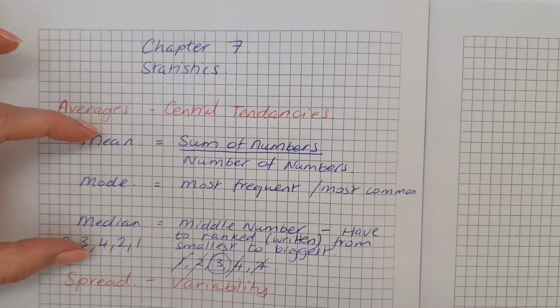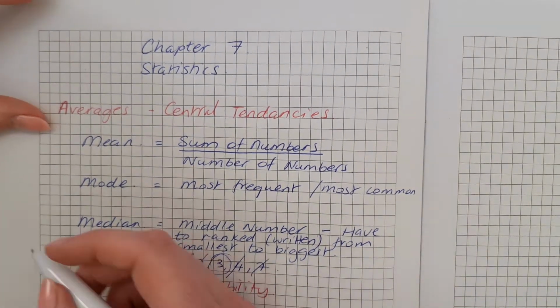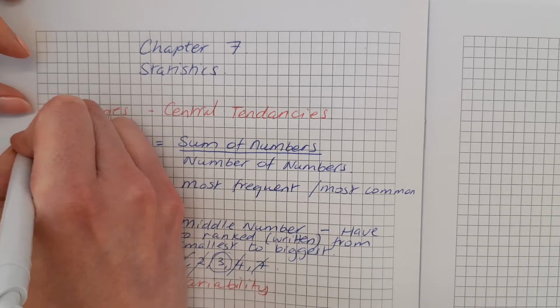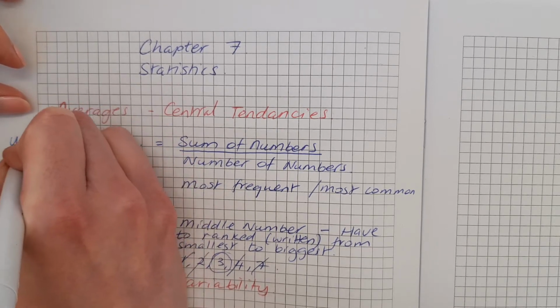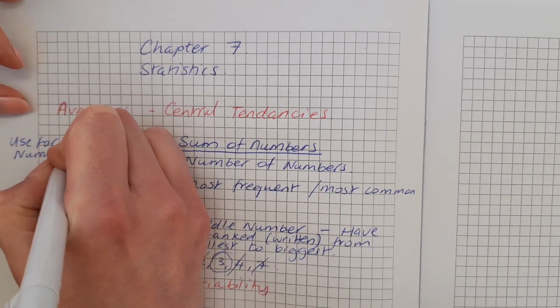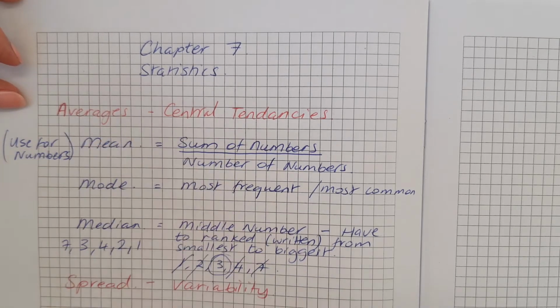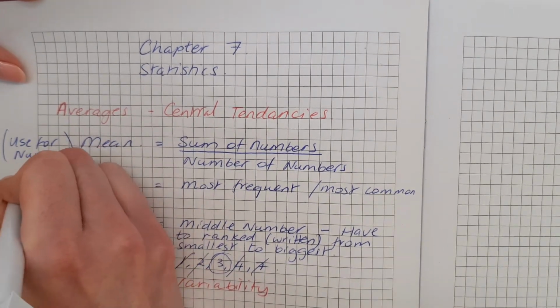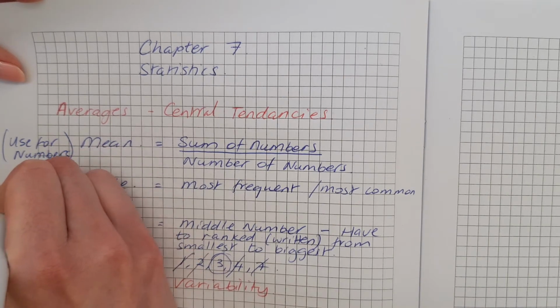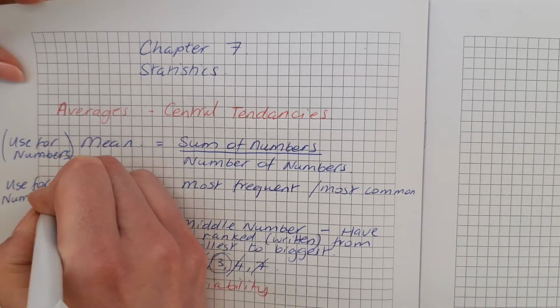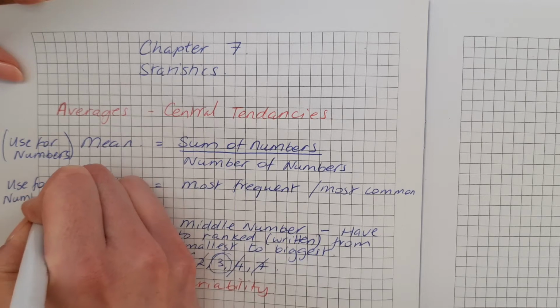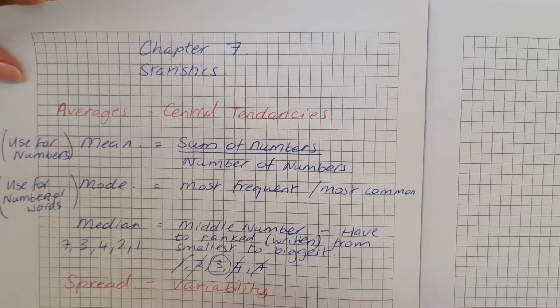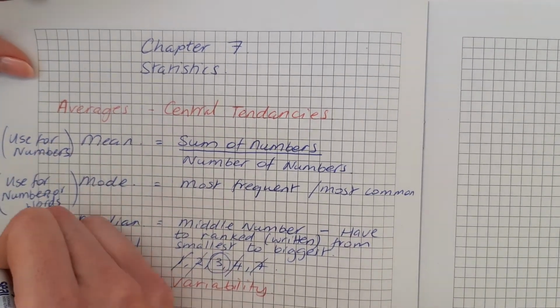So for these two, the data needs to be numbers. The mode can be used for numbers or words. And the median has to be used for numbers.